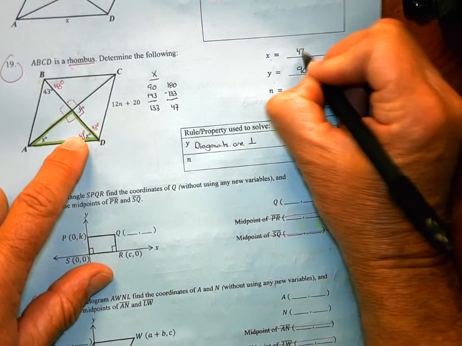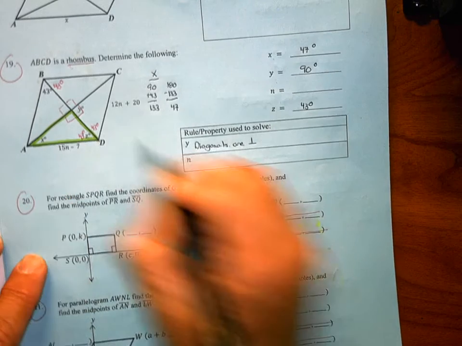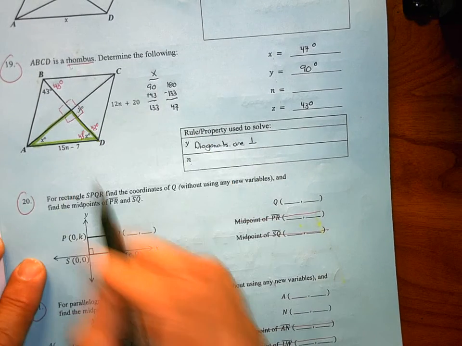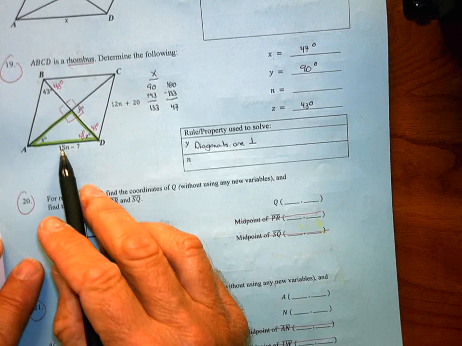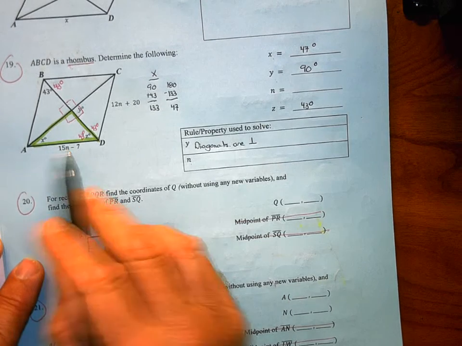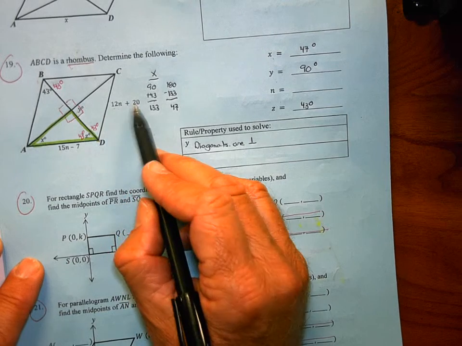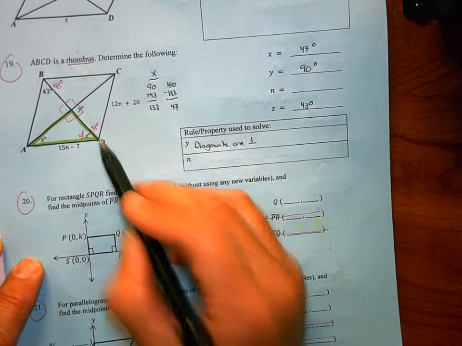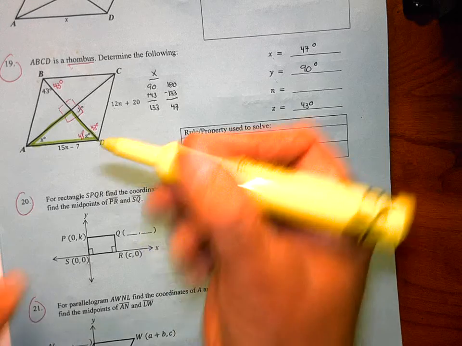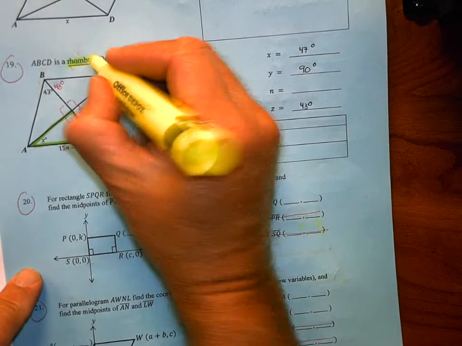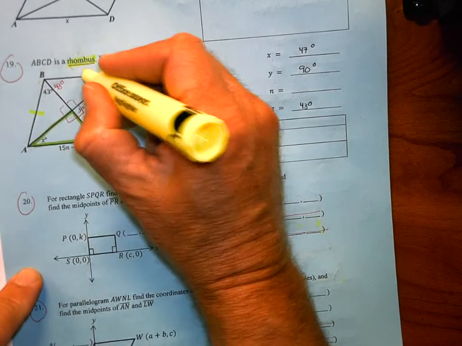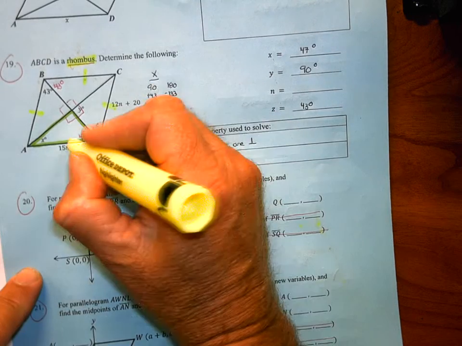Okay, now let's find N. The last part we want to find is N. Now, if you notice, I have a 15N minus 7 expression here, and that represents side A to D. And then I have a 12N plus 20 expression here, and that represents side C to D. And once again, this shape is a rhombus. So if it's a rhombus, all four sides are equal to one another.